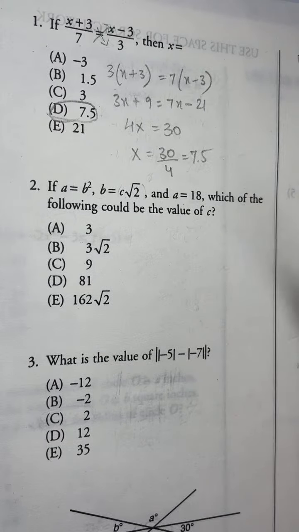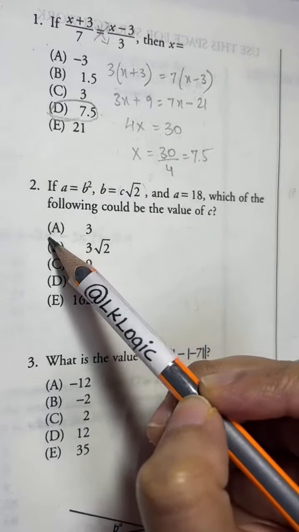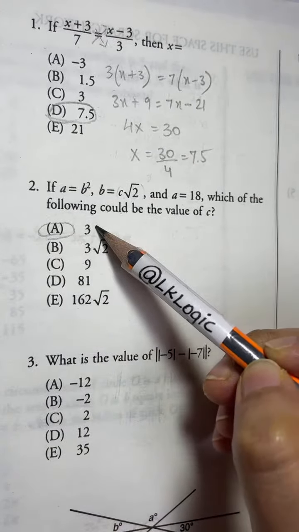B. Well tried, very well tried, but that's not the answer. B is c root 2. Good job, but that's not the answer. Of course, yes. You're absolutely right. The answer is A. That's your right answer.